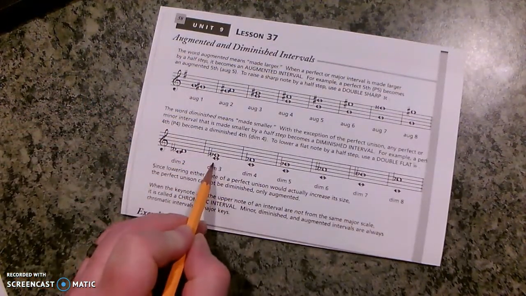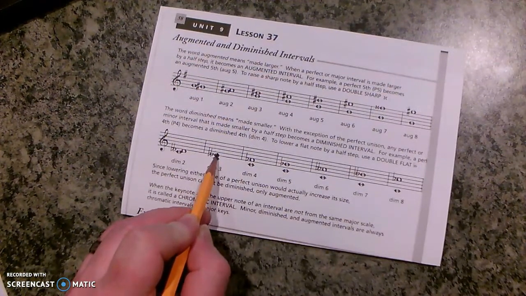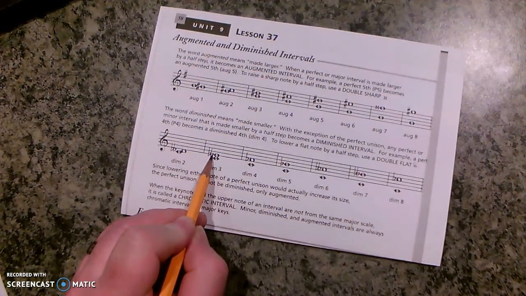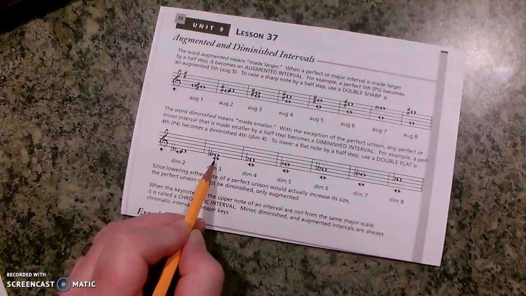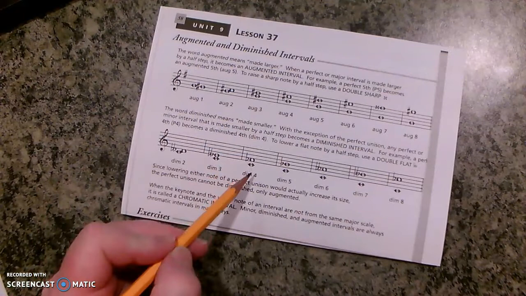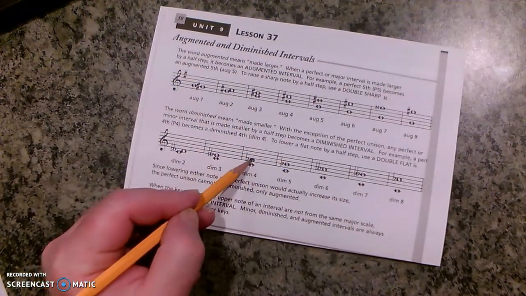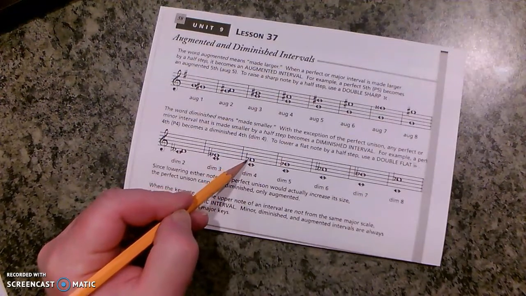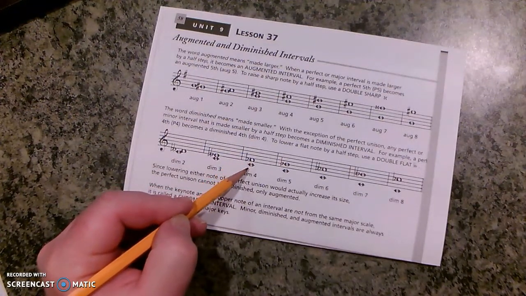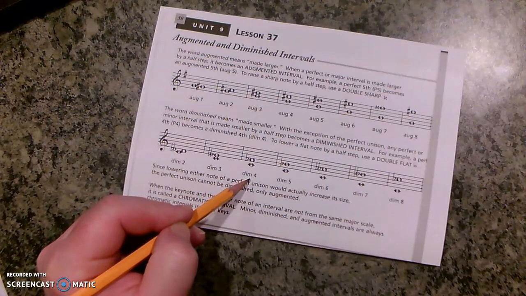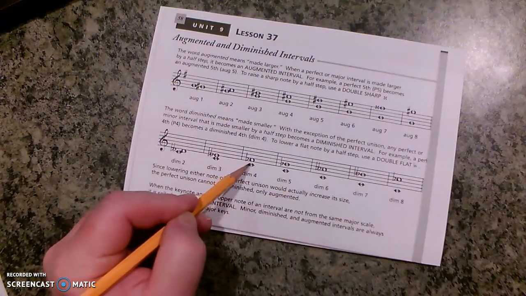The interval of a third, so a C to E would be a major third. If we added one flat, that would make it a minor third. Add another flat, that makes it a diminished third. Okay, here is a fourth, so a C to a regular F is a perfect fourth. You lower that top note by a half step, it becomes a diminished fourth. Remember, I told you that perfect intervals cannot be minor. If you lower it, it goes directly to diminished.